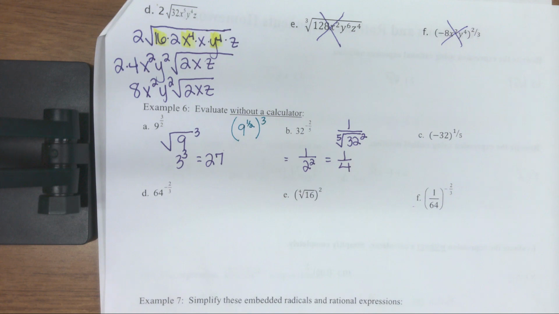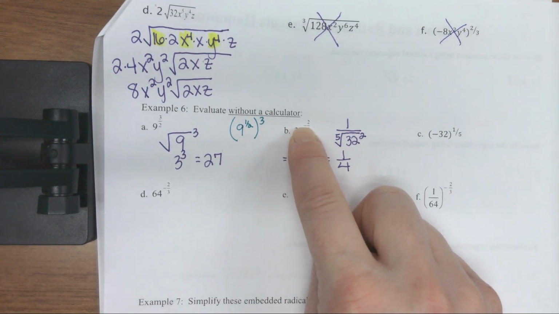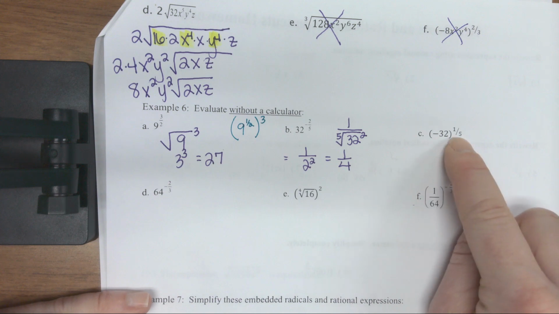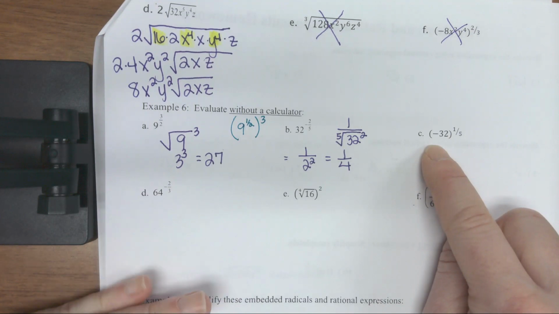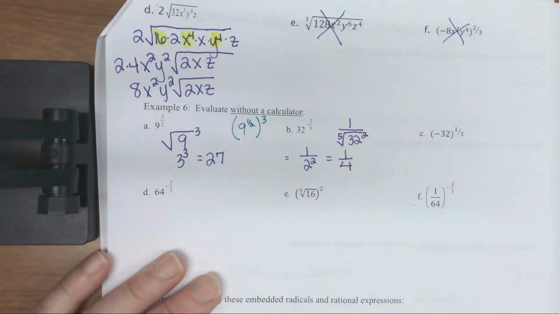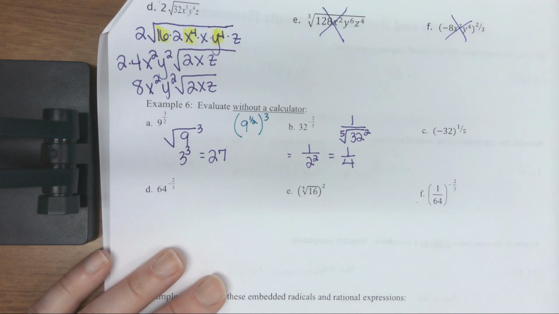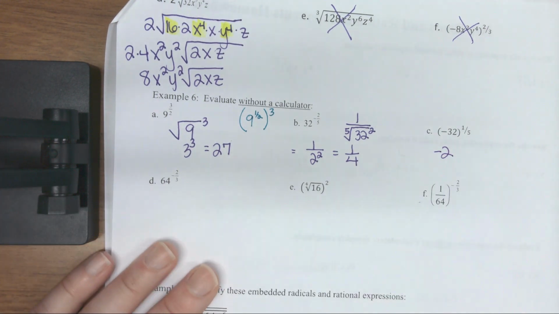So let's make the distinction. That's what you do when it's a negative exponent. A negative exponent means 1 over. This time, is the negative in the exponent? No. That just means that my answer, because it's a 5th root, is going to be a negative number. So what's the 5th root of 32? 2. So what do you think the 5th root of negative 32 is? Negative 2. If you don't understand why, I'll show you why.